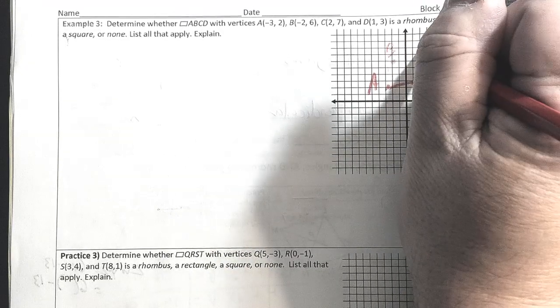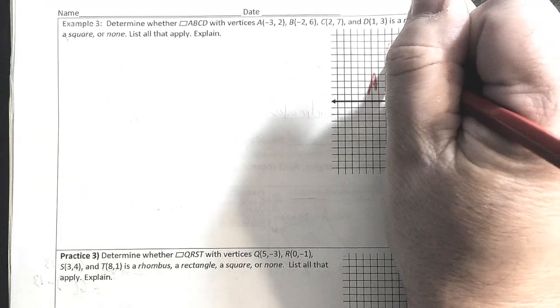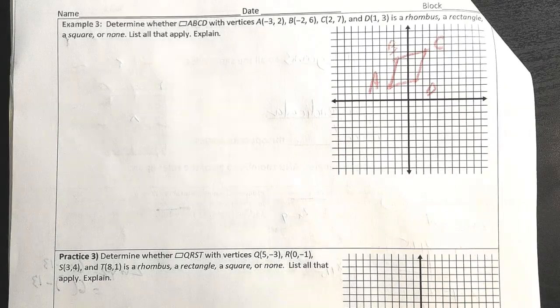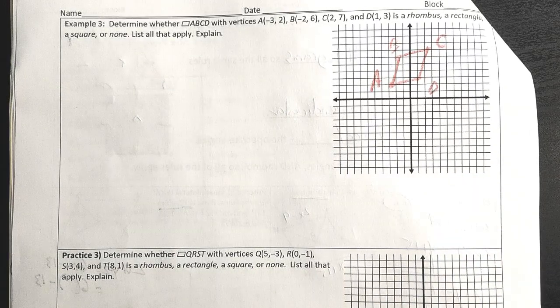I don't have my straight edge. I'm sure some of you are looking at it and saying, oh yep, that's a blah blah blah. Well, in order to verify, we're going to use the distance formula.